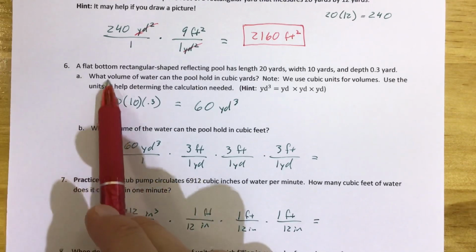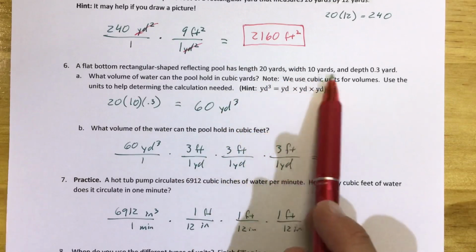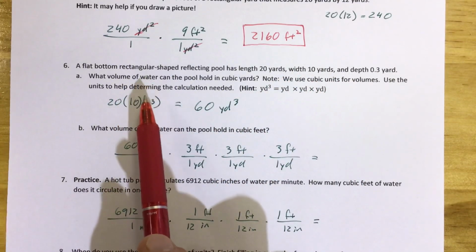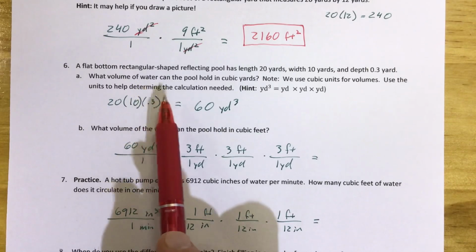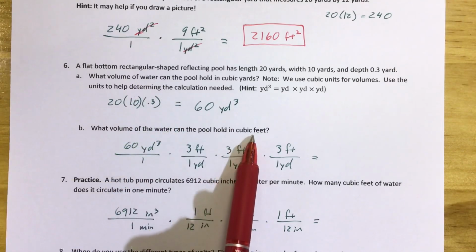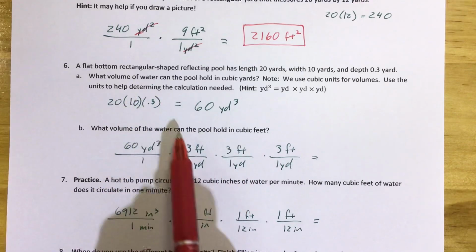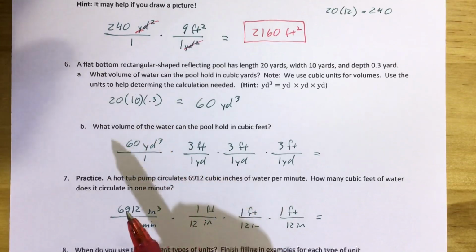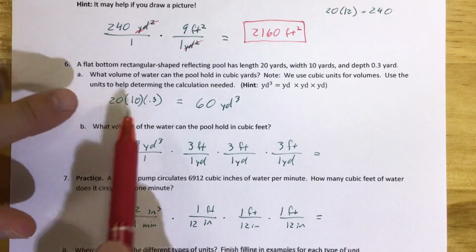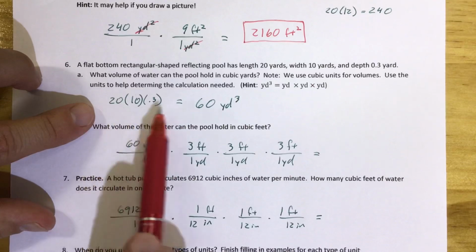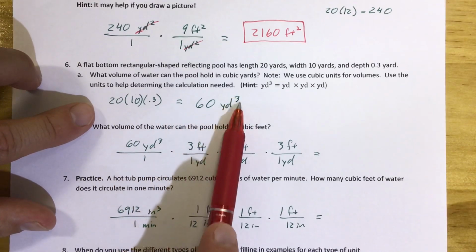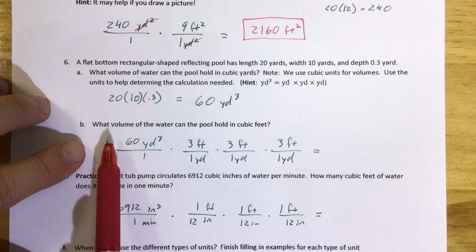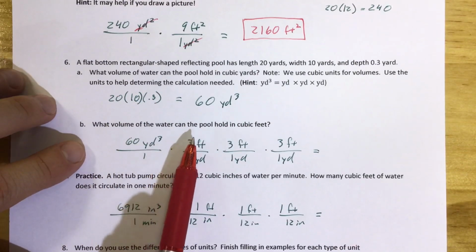All right, a pool that has all the lengths in yards, and we want to convert it into cubic feet in a little bit. First, we're going to figure out what the volume is in cubic yards. So even in this problem, they're really trying to get us to do strategy number 1, which is the one that I like anyway. You multiply all your dimensions together, and it turns out to be 60 cubic yards. All right, so what volume of water could it hold in cubic feet?